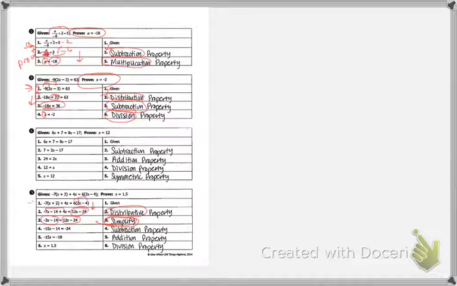So how do we go from step 3 to step 4? Well, we ended up moving the 12x. He's positive, so we subtracted it. And we get negative 15x.